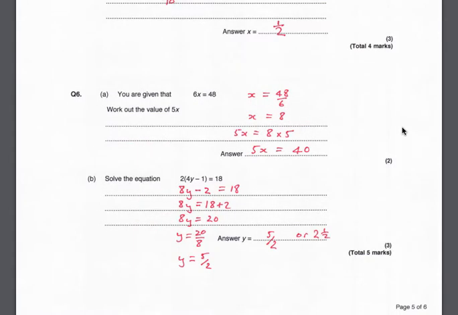Question 6. You are given that 6x equals 48. Work out the value of 5x. Well, first we'll find out the value of 1x. If 6x equals 48, x equals 48 divided by 6, so x equals 8. And if x equals 8, 5x is 8 times 5, or 5 times 8, which is 40. So the answer is 5x equals 40.